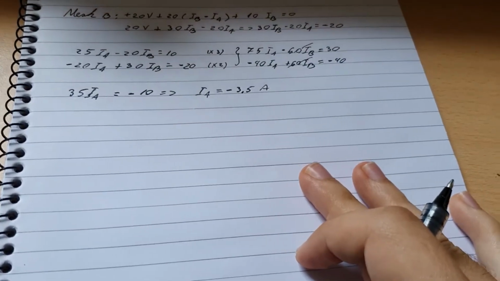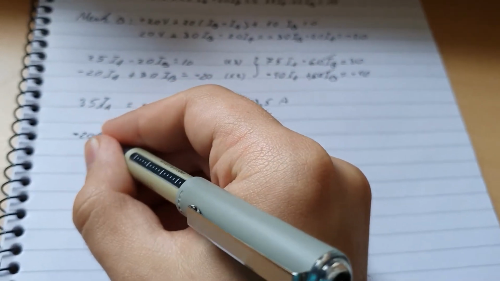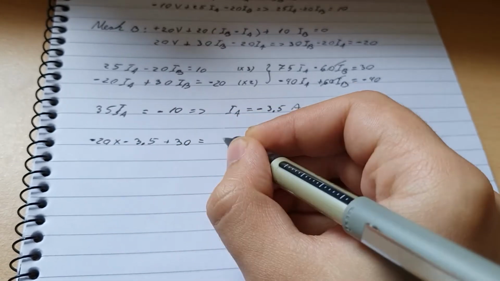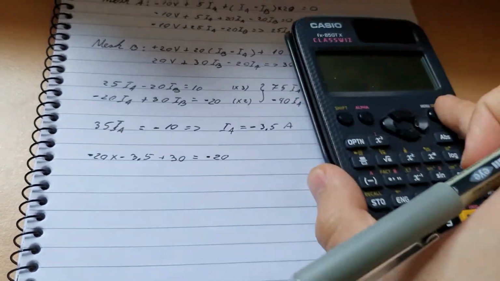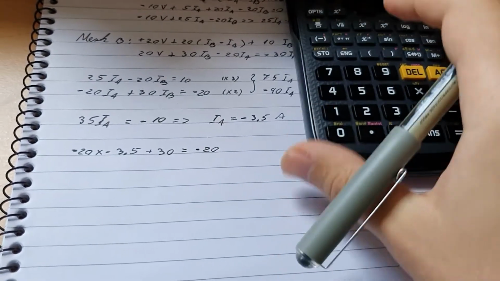Now let's determine IB, which should be easy. So it'll be minus 20 times minus 3.5 plus 30 IB equal to minus 20, and then minus 20 times minus 3.5, so 20 times 3.5, is equal to 70.